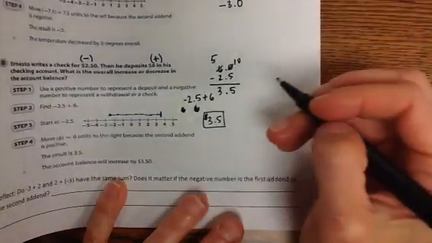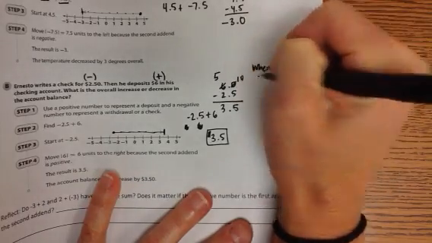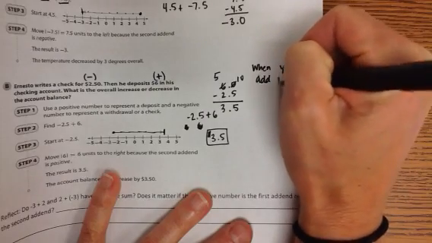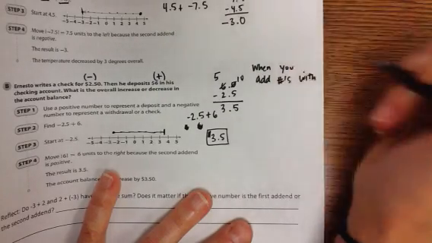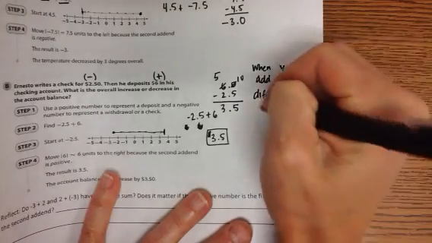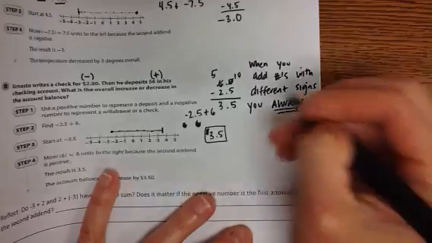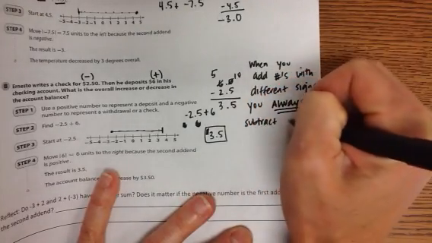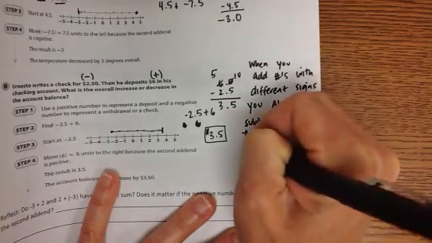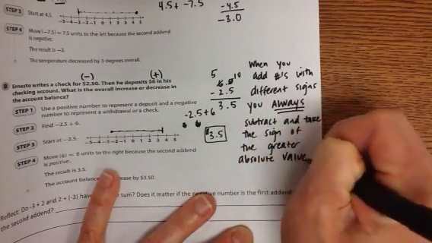When you add numbers with different signs, you always subtract and take the sign of the greater absolute value.